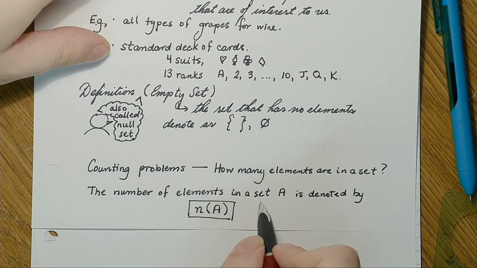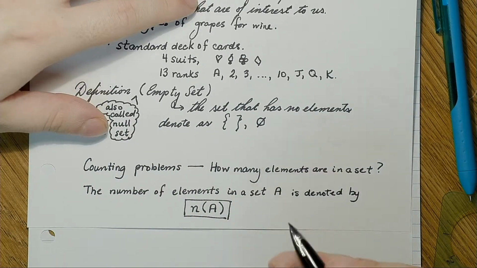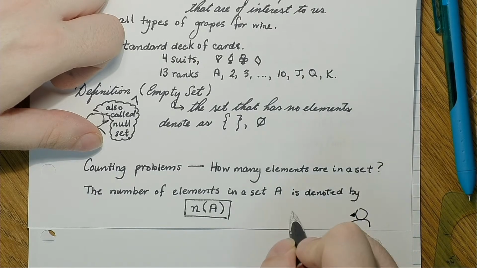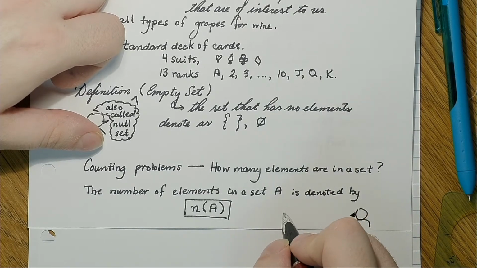So the number of elements in a set is denoted by n of A. And this is also, in math, known as the cardinality of the set.